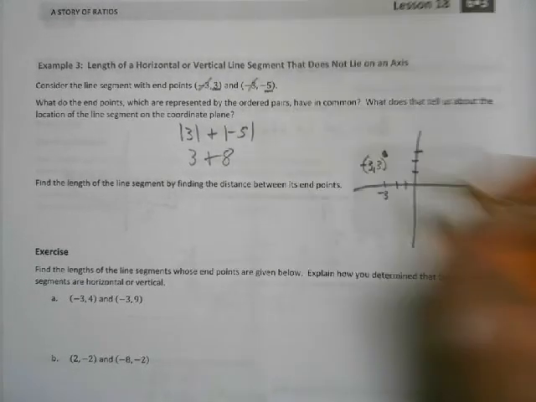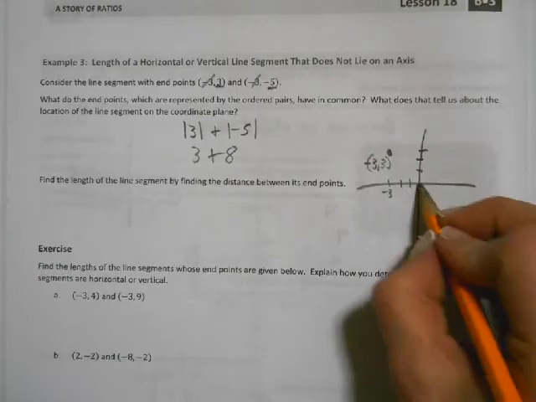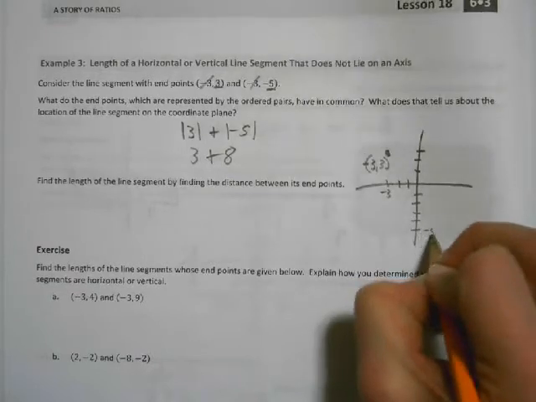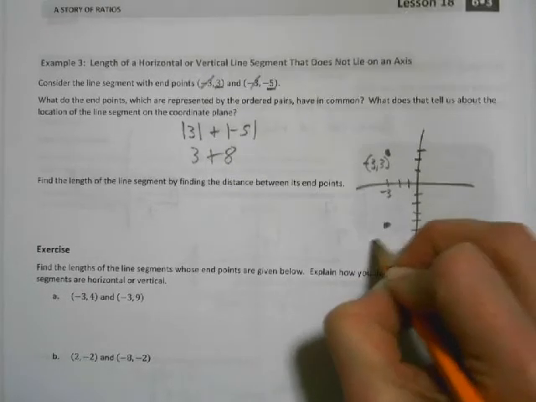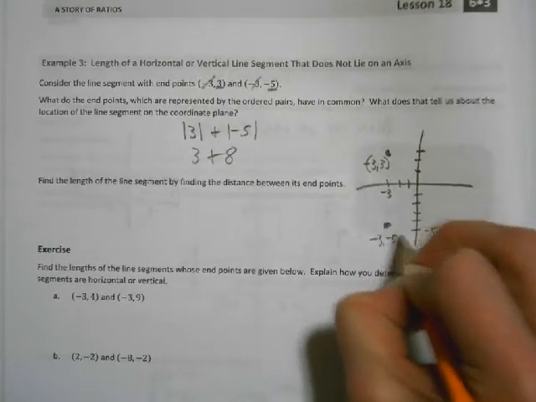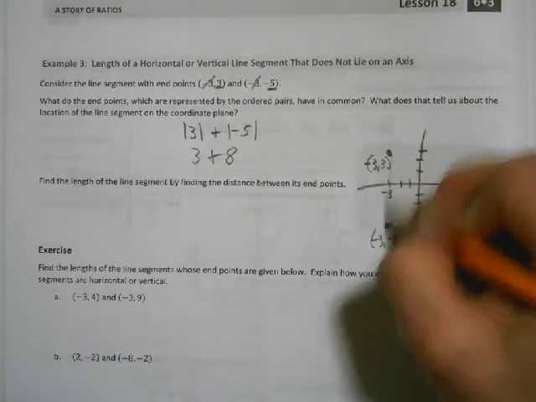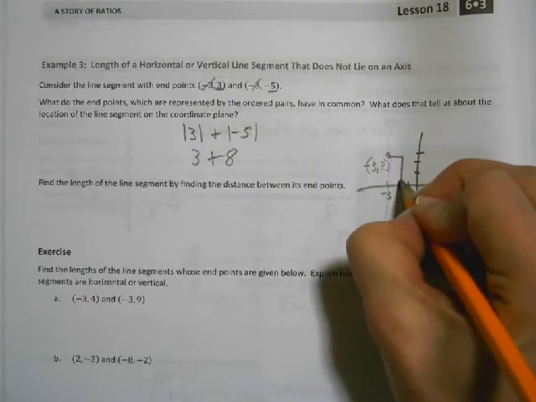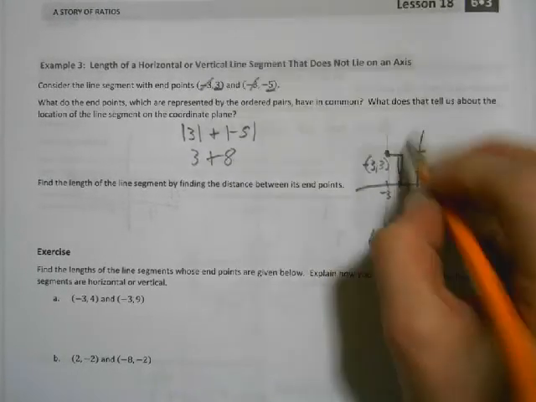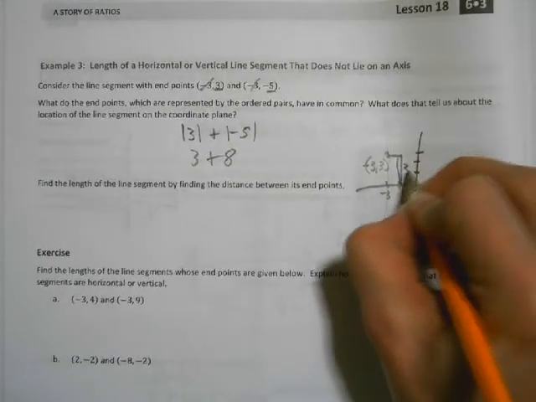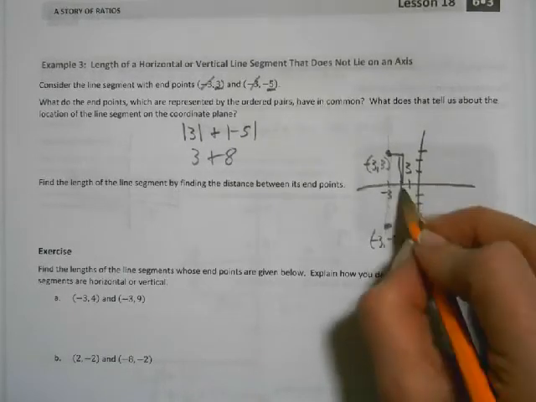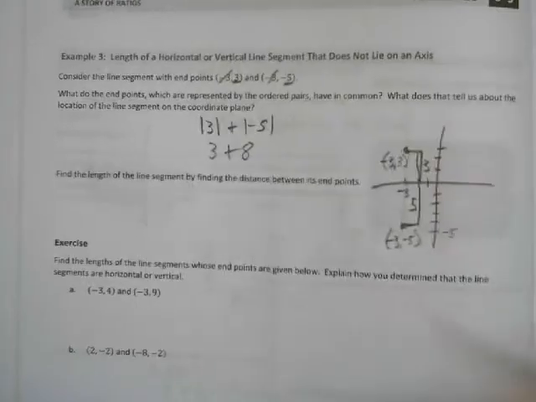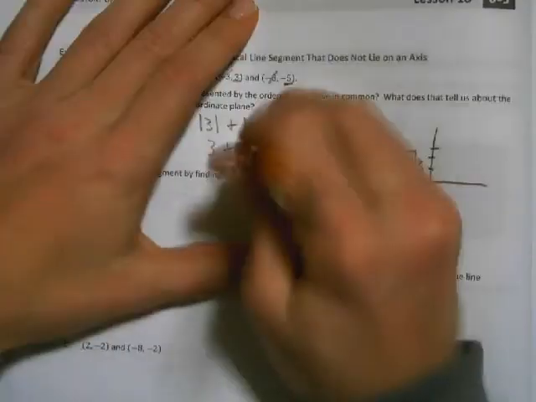Negative 3, 3. Then you have a negative 3, negative 5. Negative 3, 1, 2, 3, 4, 5. Which would put my point right here. Negative 3, negative 5. They're both on this negative 3 line. If I look here, from the line to my point, that's 1, 2, 3 places. From this line to this point, that's 5 places. So that's 5 plus 3, which gives you your 8.